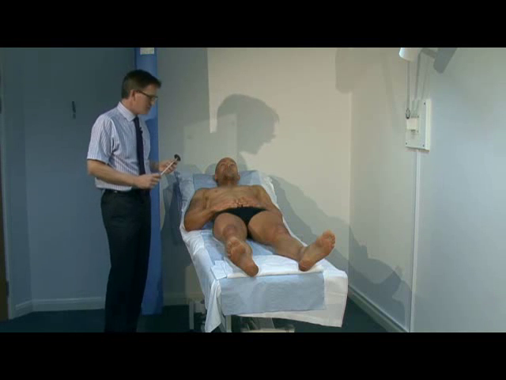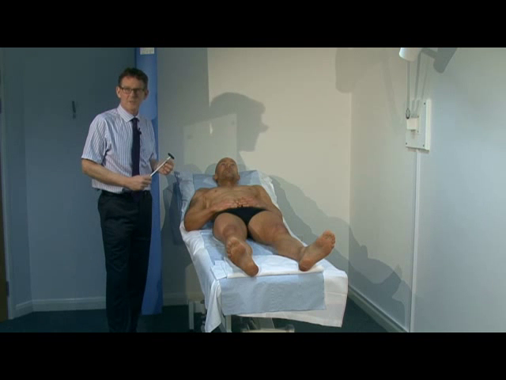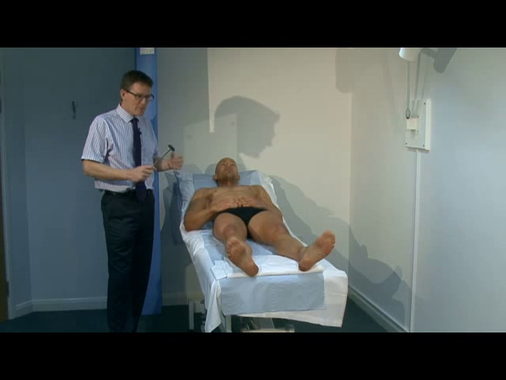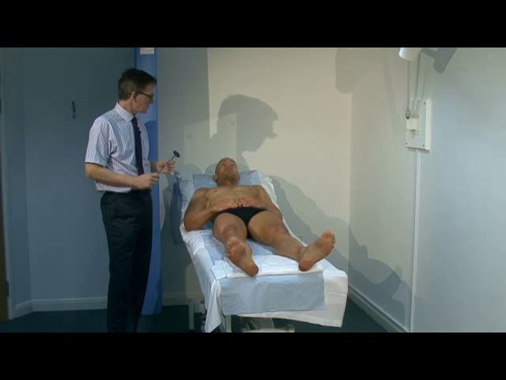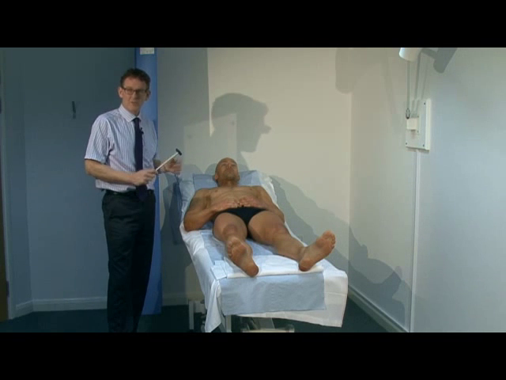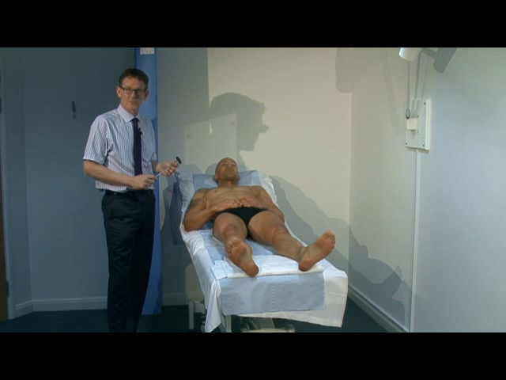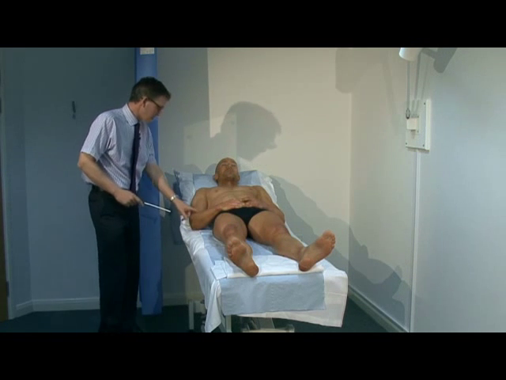So what we'll do now is to examine reflexes. Now, reflexes can be extremely helpful in neurological examination, and sometimes they can be a little bit misleading. So every patient, you have to put what you find into context. And sometimes in very well muscled and fit individuals, paradoxically their reflexes are very difficult to elicit. So we'll start with the biceps reflex.